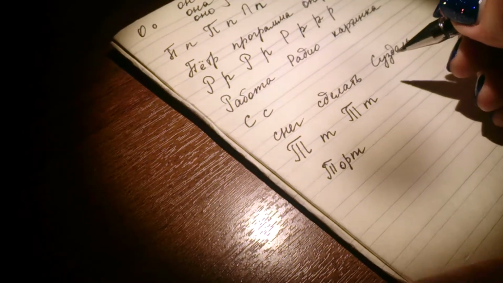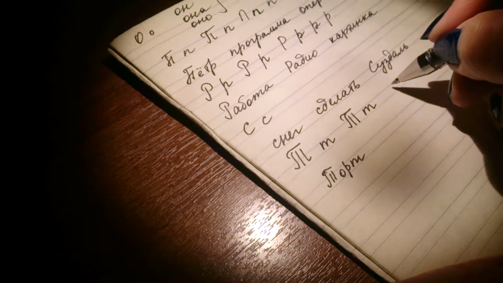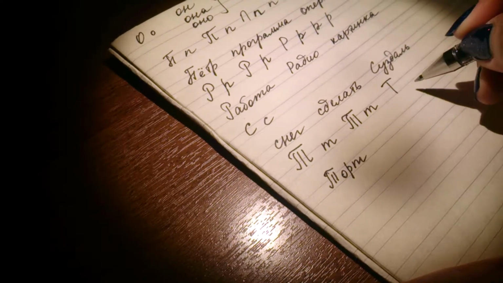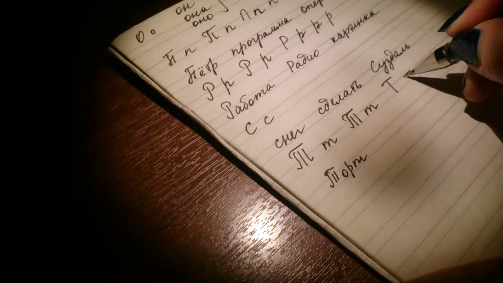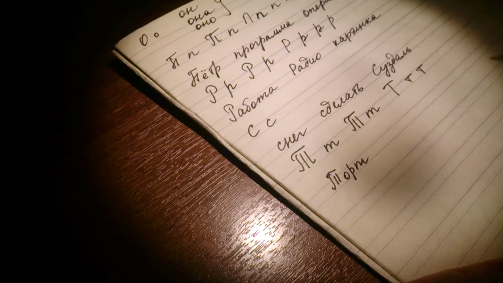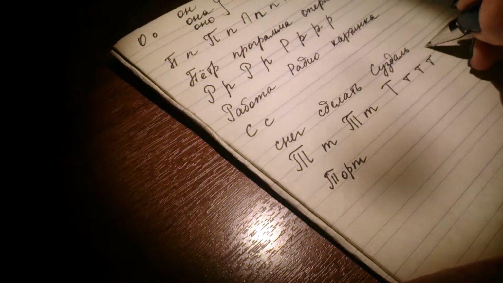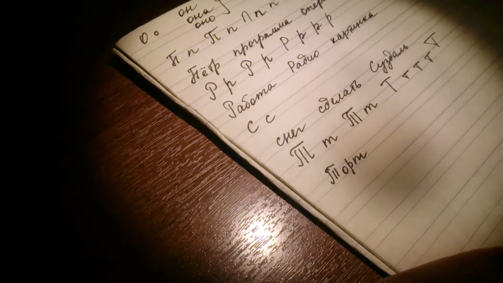Okay, the other way to write this letter is just like this, and the little one usually has this triangle here, because you're too lazy to take your pen away from the paper, so you get it like this. You can write the capital one like this too.